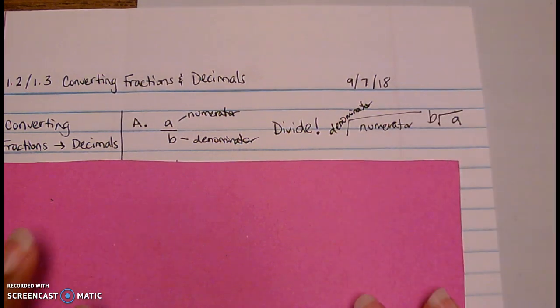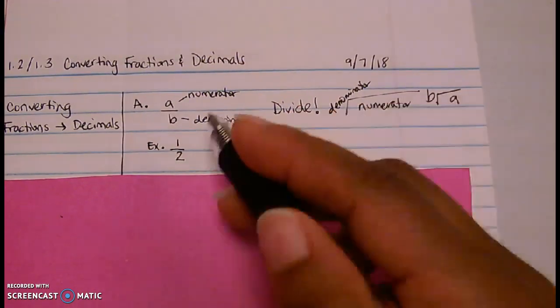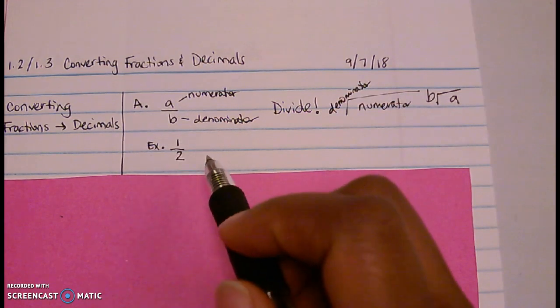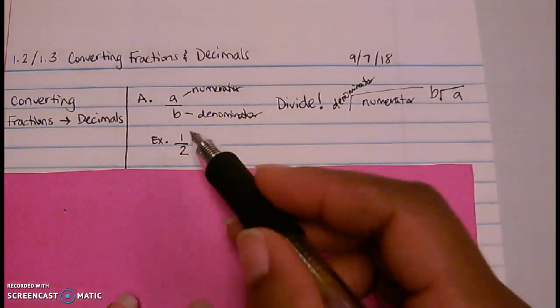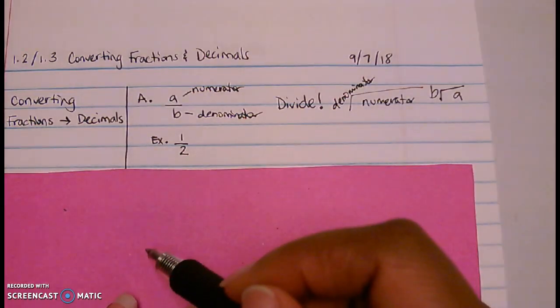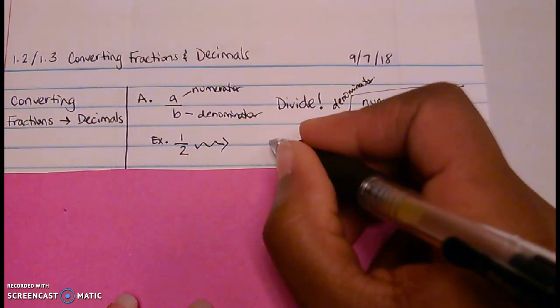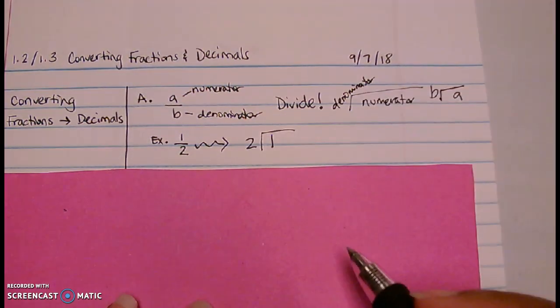Now, let's jump into some real problems. Without skipping a line, go ahead and write example 1/2. Now, if I want to convert 1/2 into a decimal, what I would do is set up my division, 1 divided by 2.